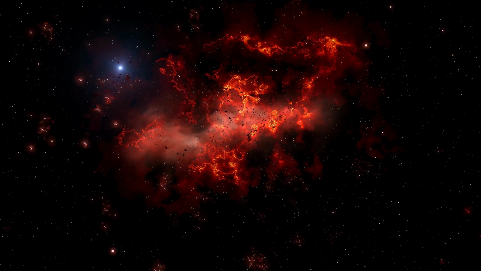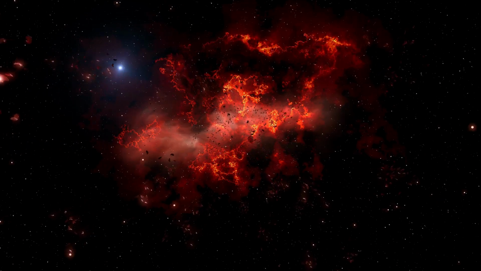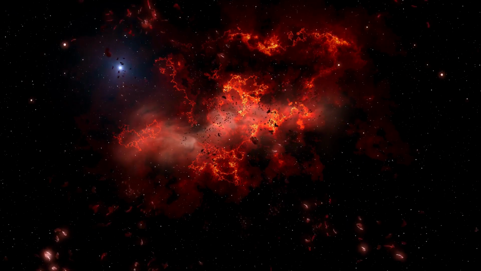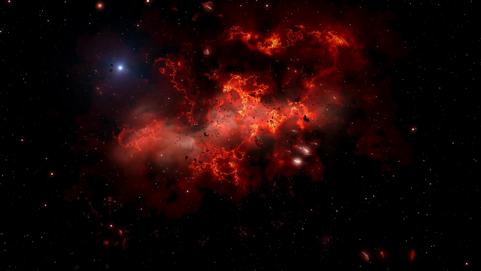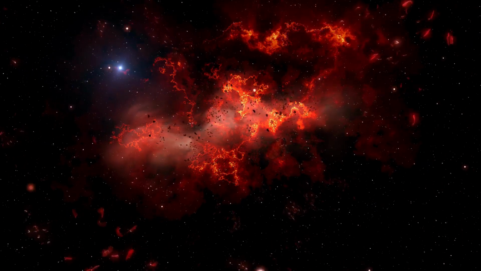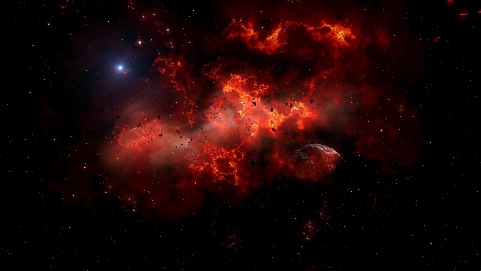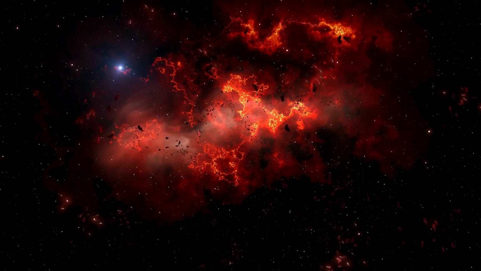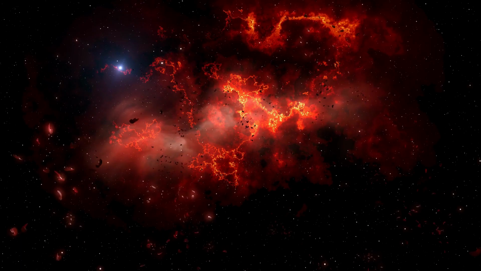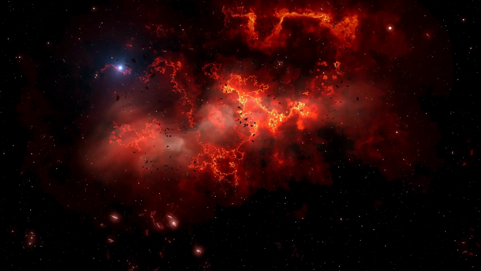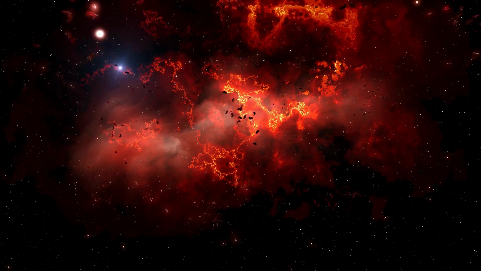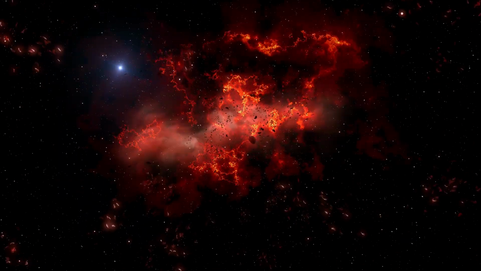Nebulae can also be the sites of intense radiation and energy, such as those produced by supernova explosions. These explosions can create shock waves that interact with the surrounding gas and dust, producing new structures and features within the nebula. In addition to visible light, nebulae can emit radiation at other wavelengths as well, including radio waves, infrared radiation, and X-rays. Each type of radiation provides different information about the cloud and its contents.